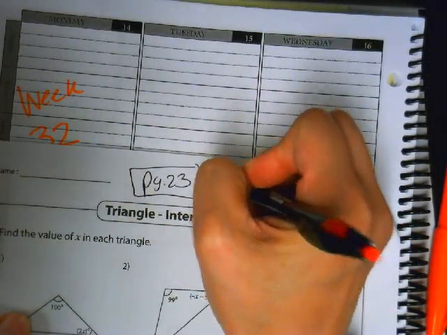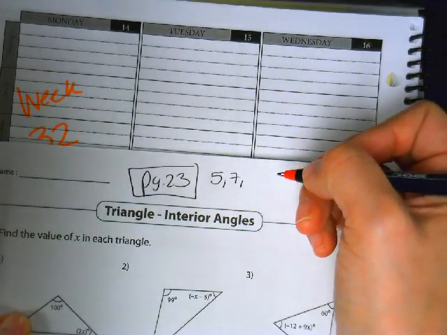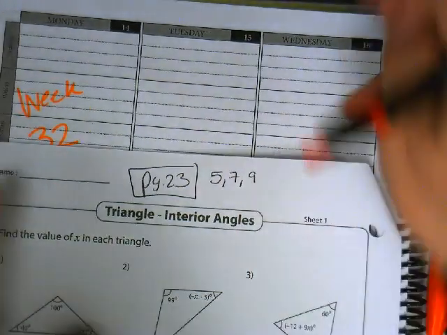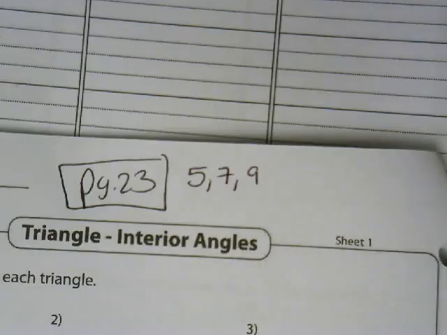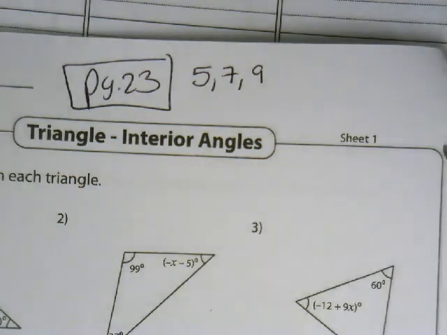5, 7, and 9. Let's do 5, 7, and 9. He's not bad. 5, 7, and 9.